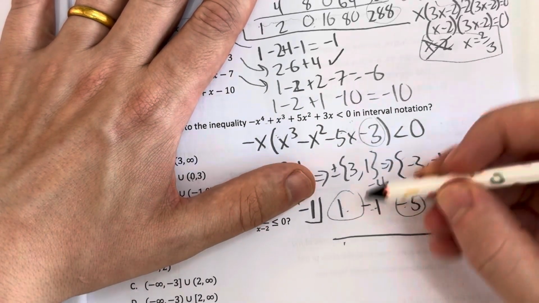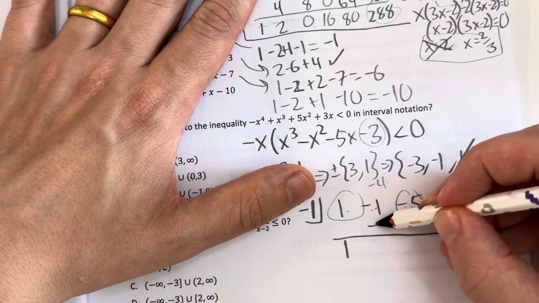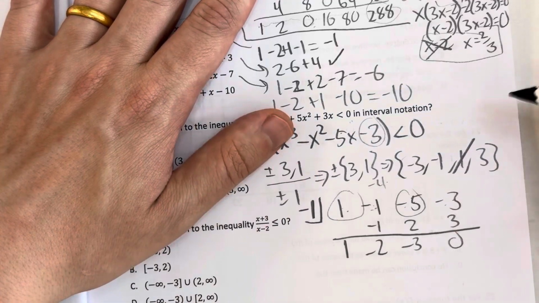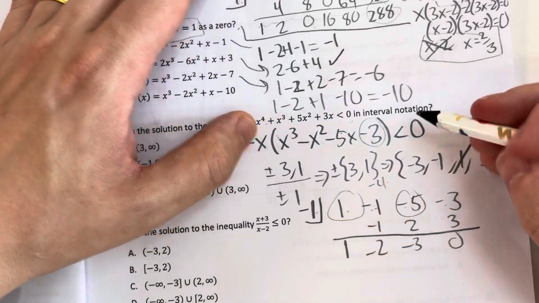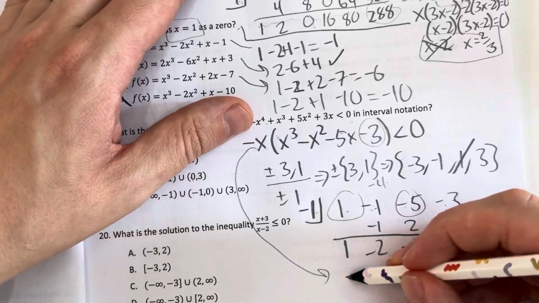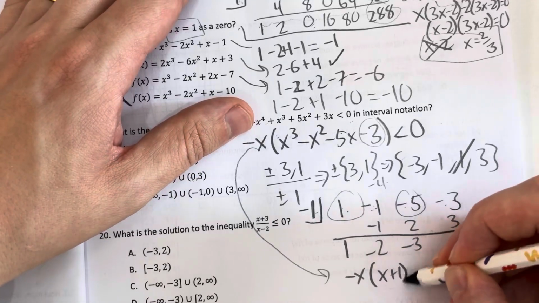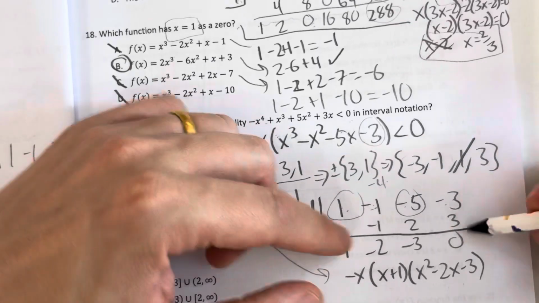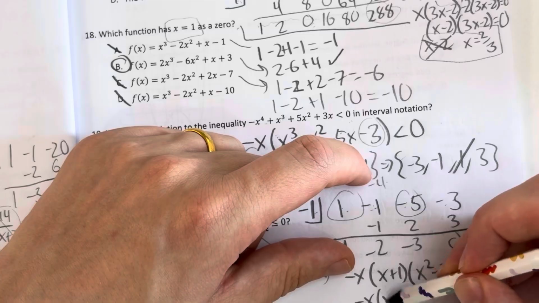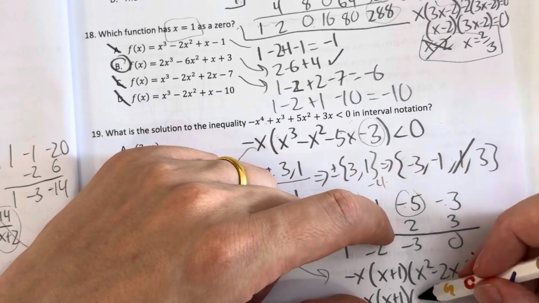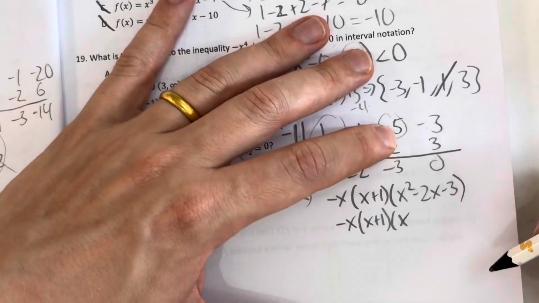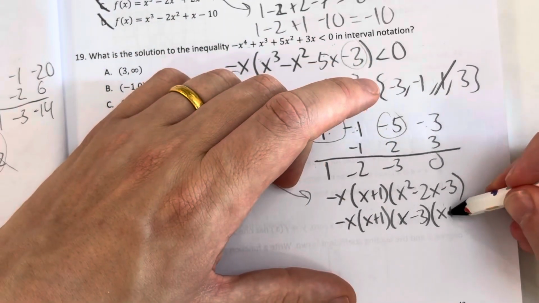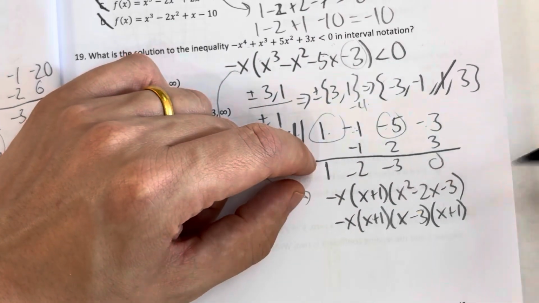Okay, so let's do synthetic division. 1, negative 1, add negative 2, 2, negative 3, multiply. There you go. So negative 1 is a 0. So let's say we got negative x plus 1. Then we've got x squared minus 2x minus 3. And this can be factored as negative 3 and plus 1. So we've got multiplicity 2.